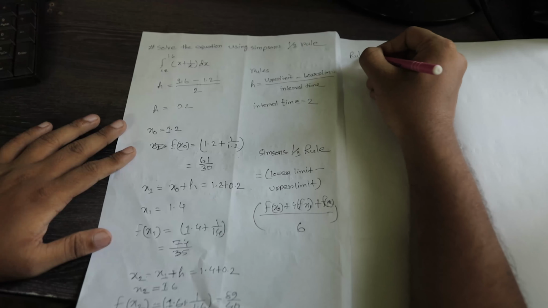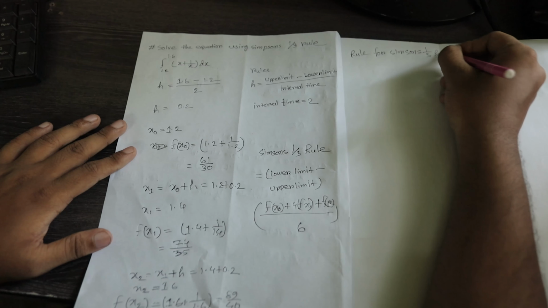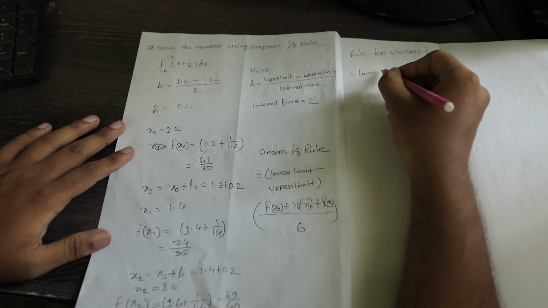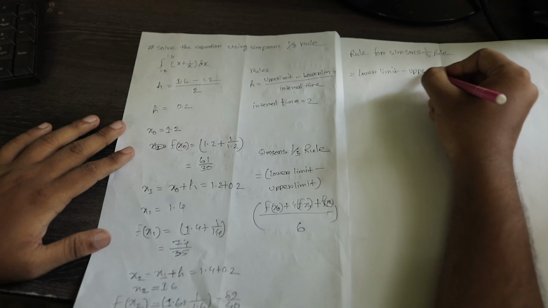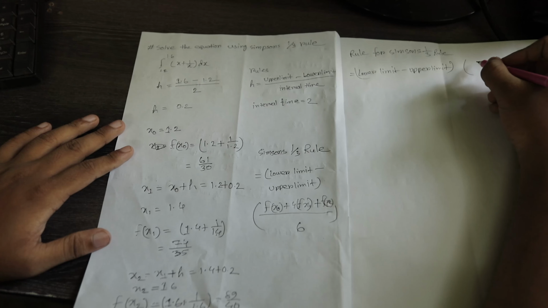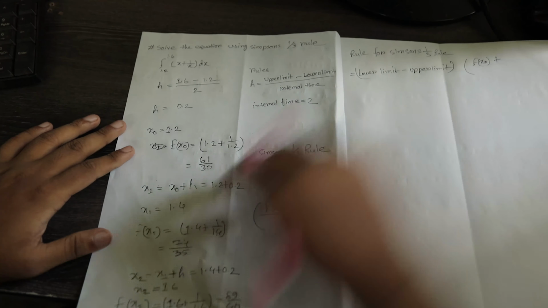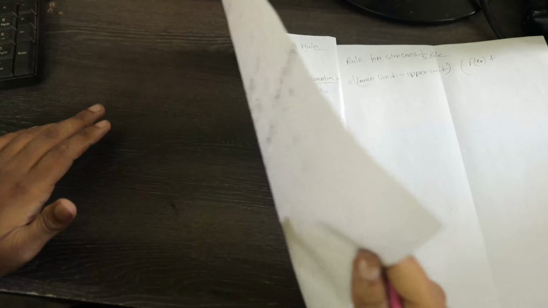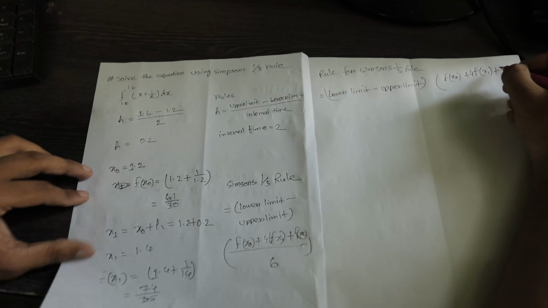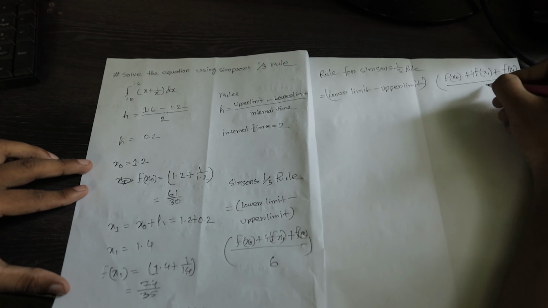So the rule for Simpson's 1/3 rule is lower limit minus upper limit into f of x0 plus, let me just check the rule, 4 into f of x1 plus f of x2, divided by 6.